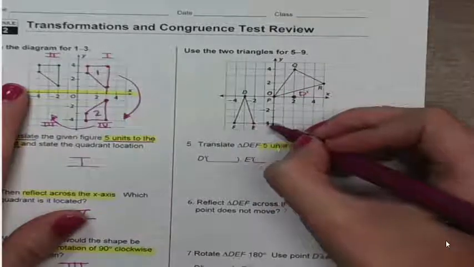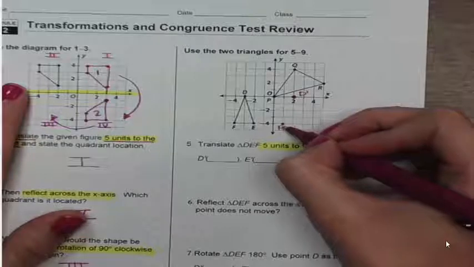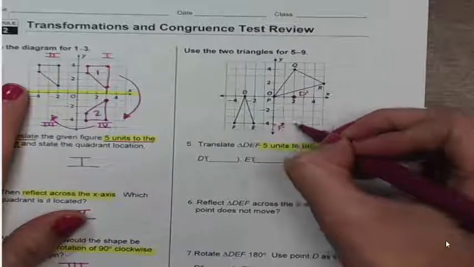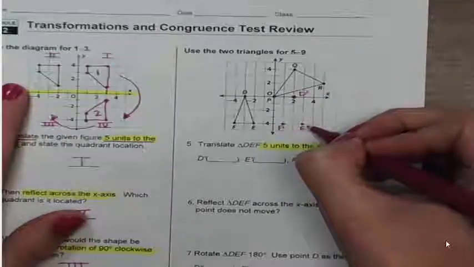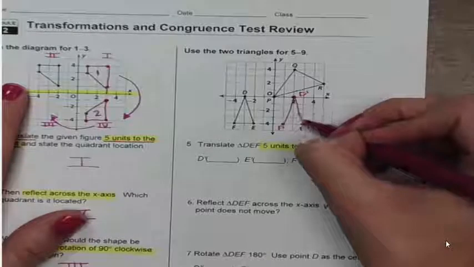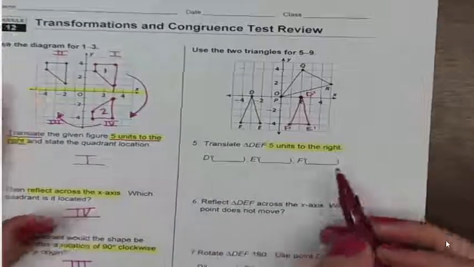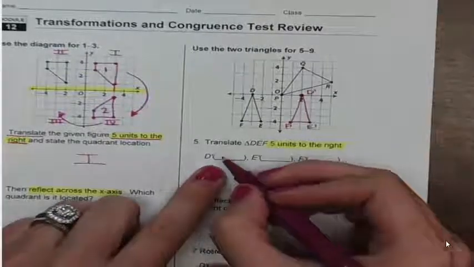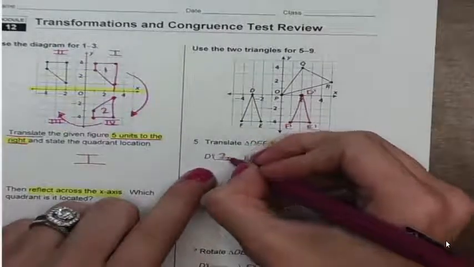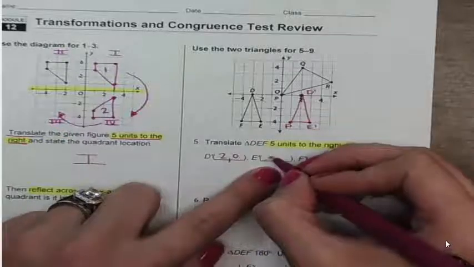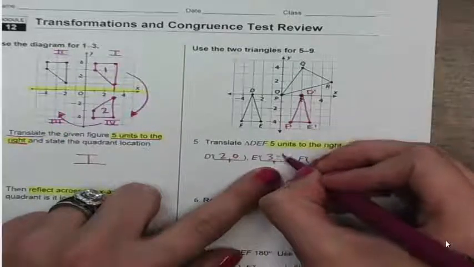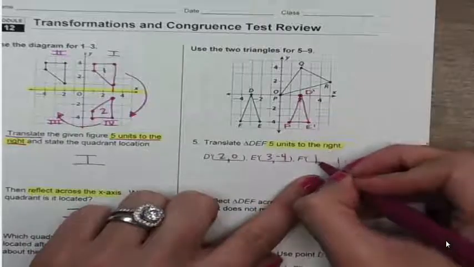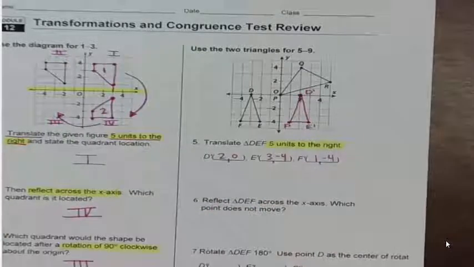F is 1, 2, 3, 4, 5. This is F prime. And E is 1, 2, 3, 4, 5, which is E prime. I connect those points. And now my answer, I have to actually tell what those coordinates are of D prime, E prime, and F prime. So D prime would be 2, 0. E prime is 3, negative 4. And F prime is 1, negative 4.